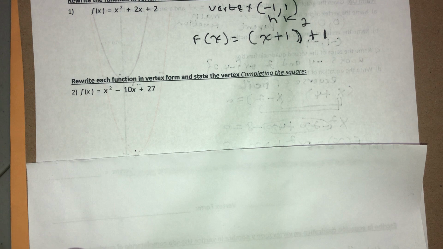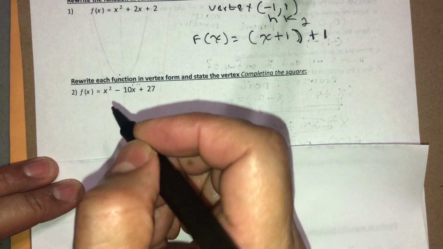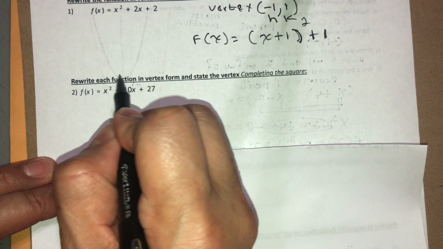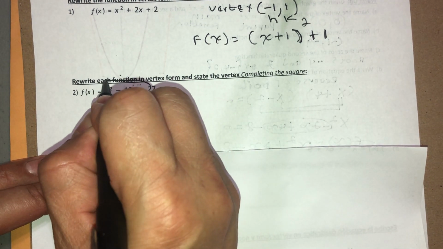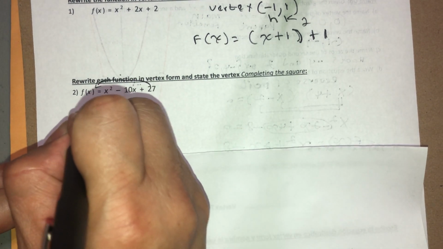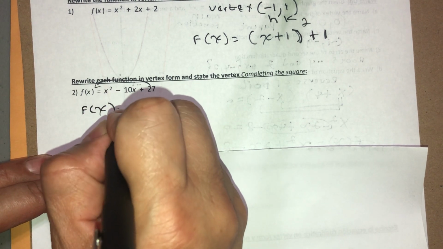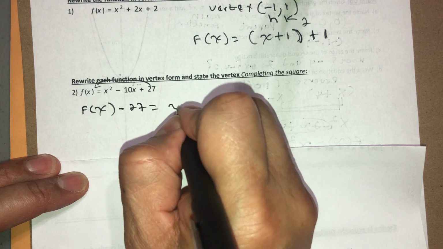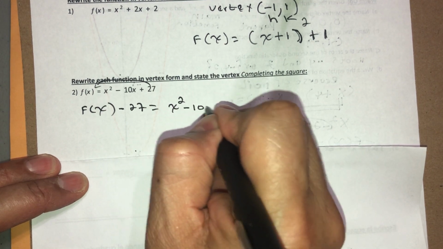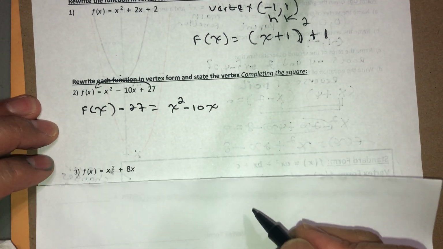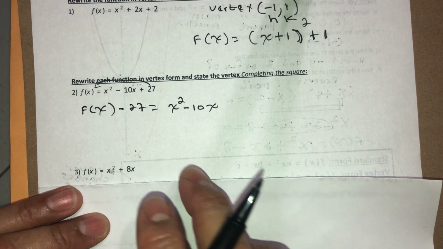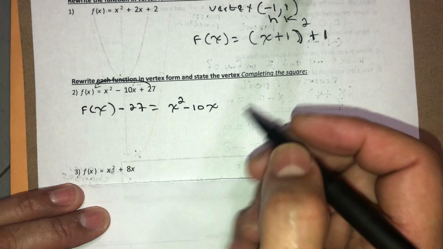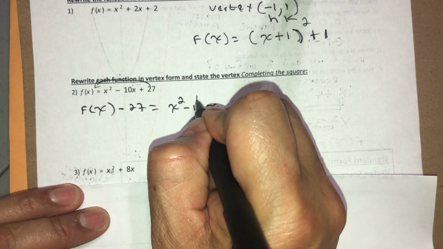So completing the square, I have to what? I have to bring the 27 to this side. Remember that, all right? So the 27 will travel, and I will have f of x minus 27, because it traveled, and here I have x squared minus 10x. What am I going to do now? I have to add b divided by 2 squared on both sides. So remember, b here is negative 10, all right?